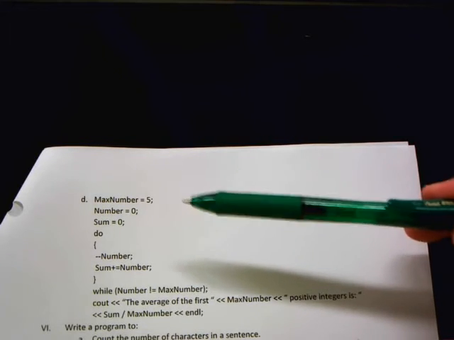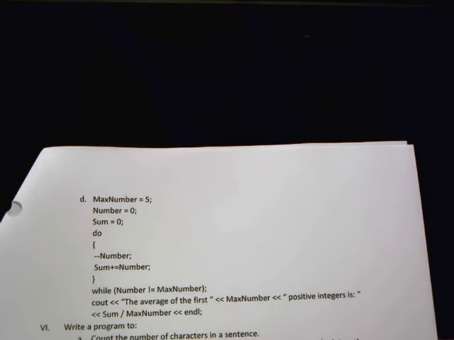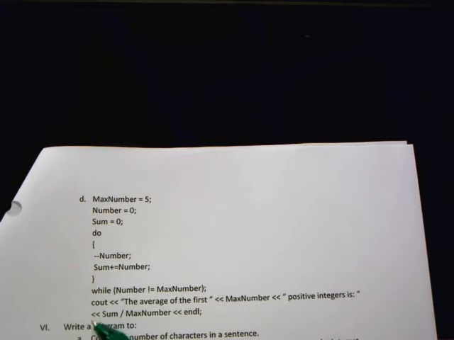Max number equals 5. Number equals 0. Sum equals 0. Do minus minus number. Sum plus equals number. While number is not equal to the maximum number, print out the average of the first max number positive integers is sum divided by max number.